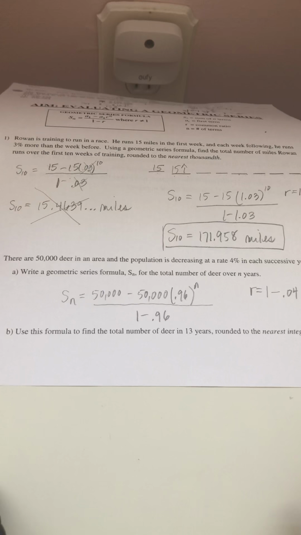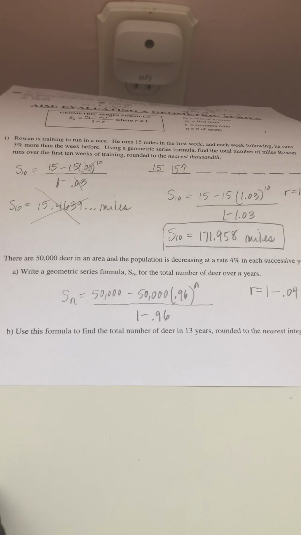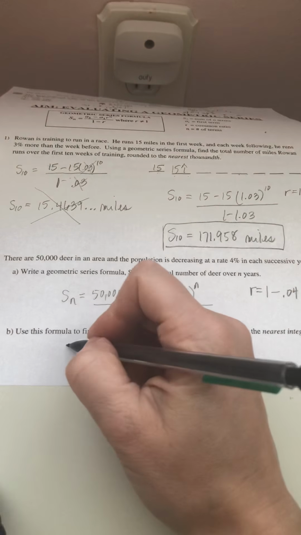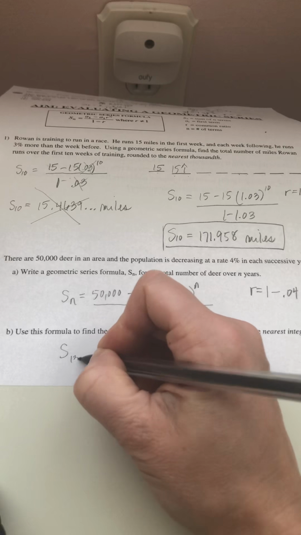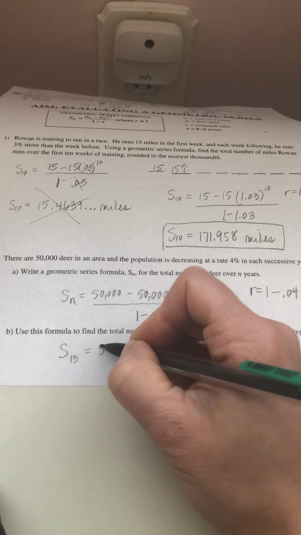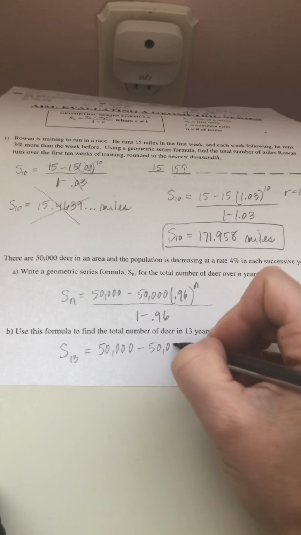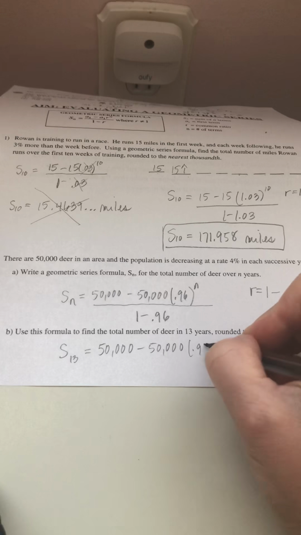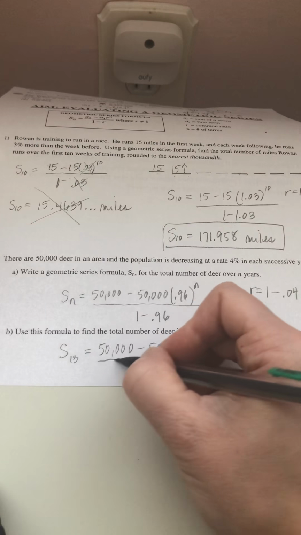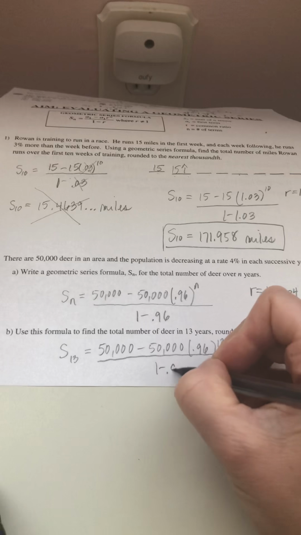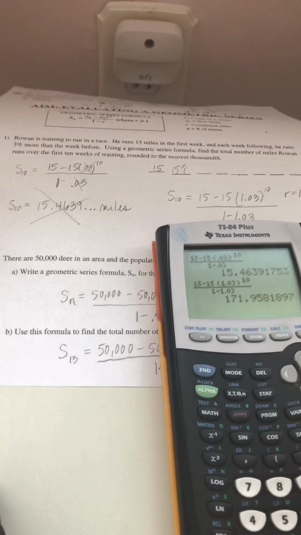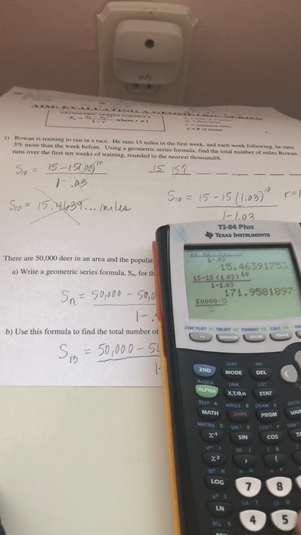Part B, use this formula to find the total number of deer in 13 years, rounded to the nearest integer. So now we are going to be substituting in 13 for n. And then just again using alpha y equals enter, throwing in the values exactly like you see them on your paper.